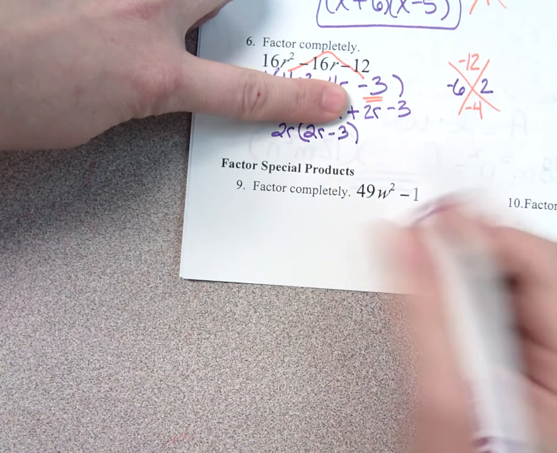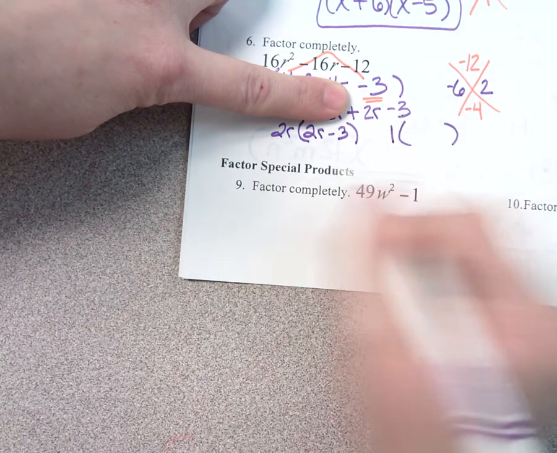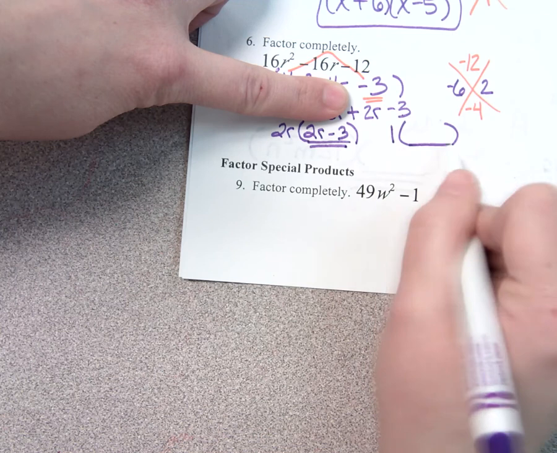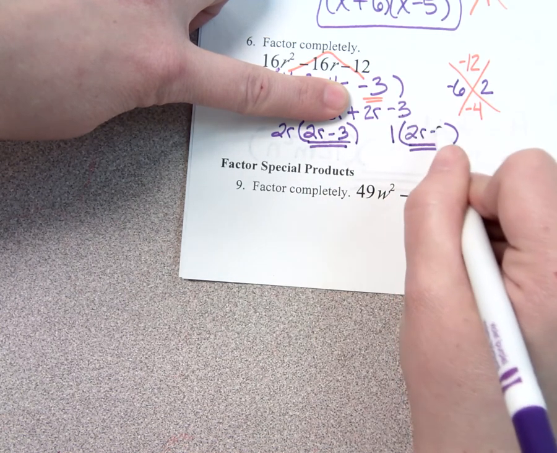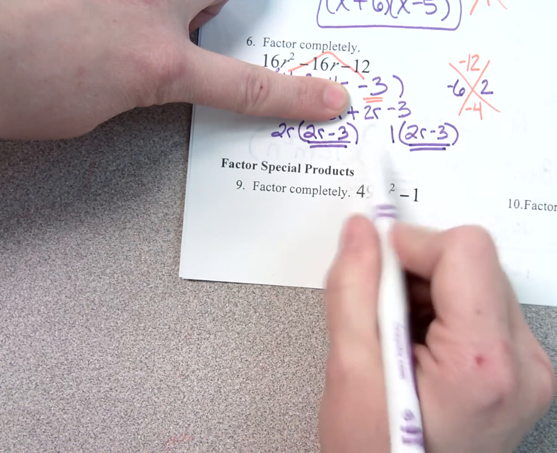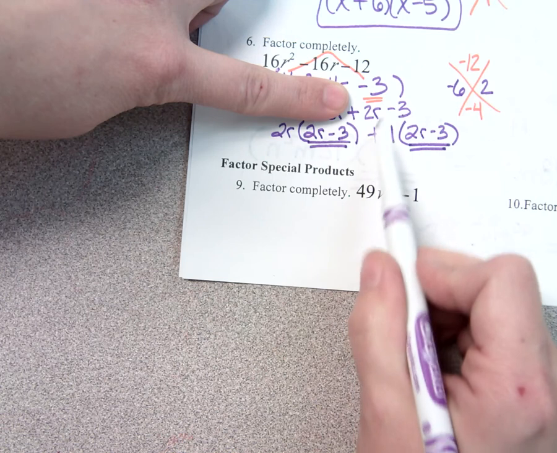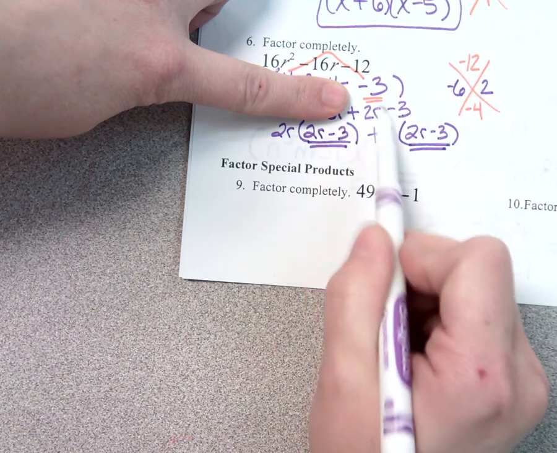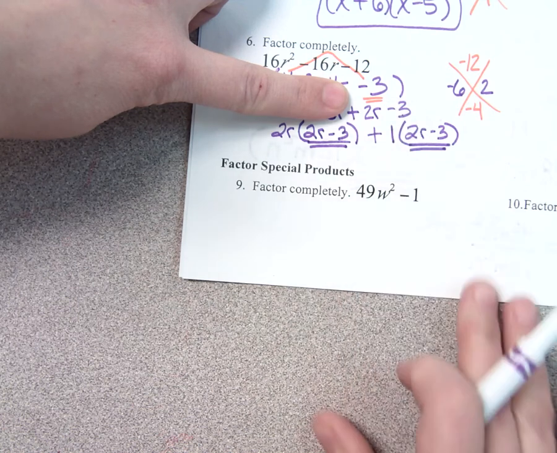Okay, then I look at my back two pieces. What's the greatest thing that goes into 2 and 3? 1. And then I know whatever is here goes here. So if that's 2r minus 3, I know this is 2r minus 3. I come back and I figure out what kind of 1 it is, and it needs to be a +1. That way +1 times 2r makes that +2r, and +1 times -3 makes that -3.